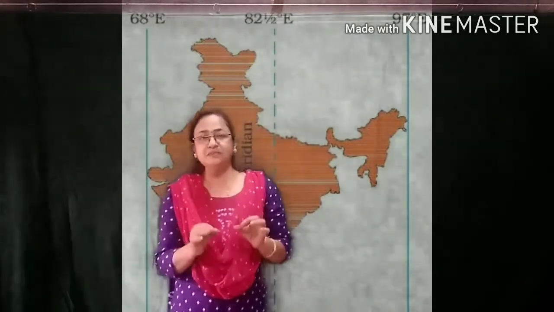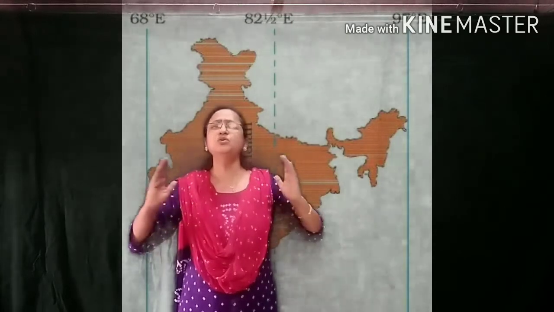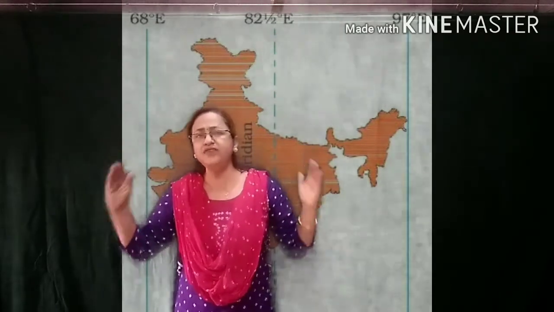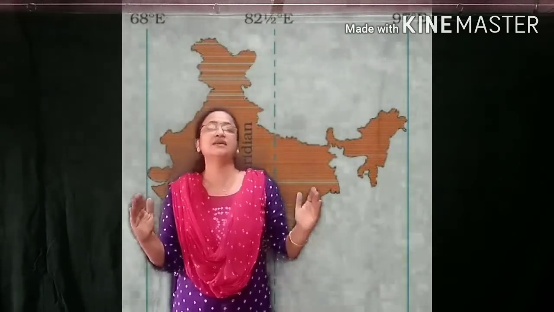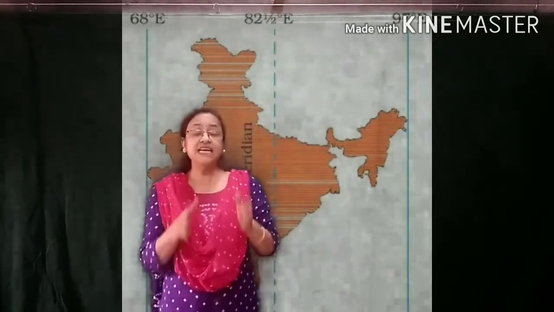So there is a huge time difference between Gujarat in the west and Assam in the east. Every place on a different longitude has a different local time. This is confusing, especially in the same country.